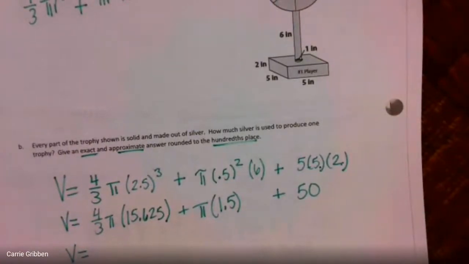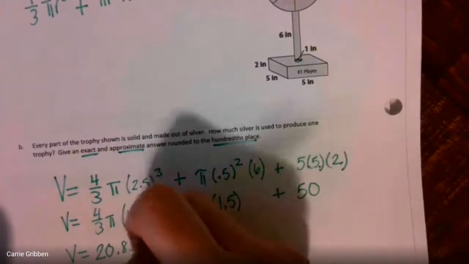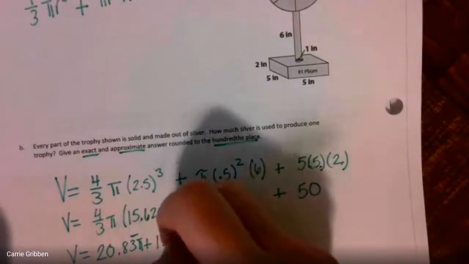20.625 times 4 thirds, and then divided by 3 is kind of a weird answer, it's 20.83 repeating, okay, plus 1 pi, sorry, still need the pi, plus 1.5 pi.